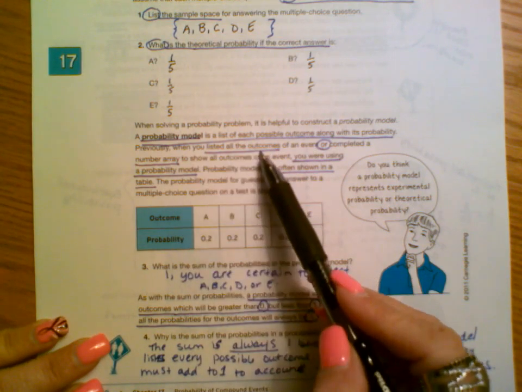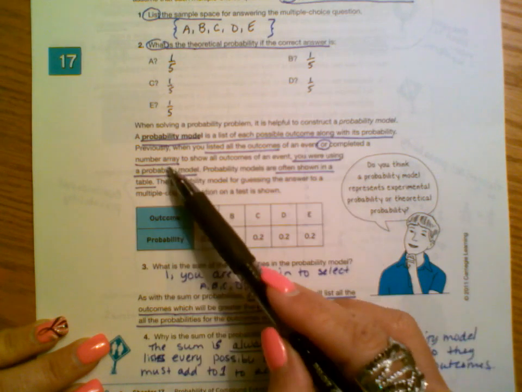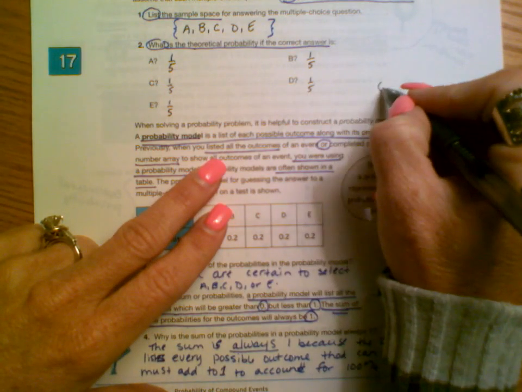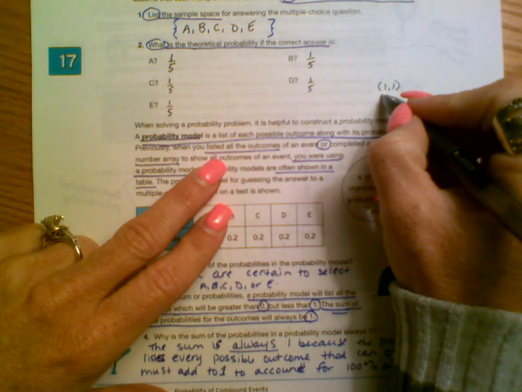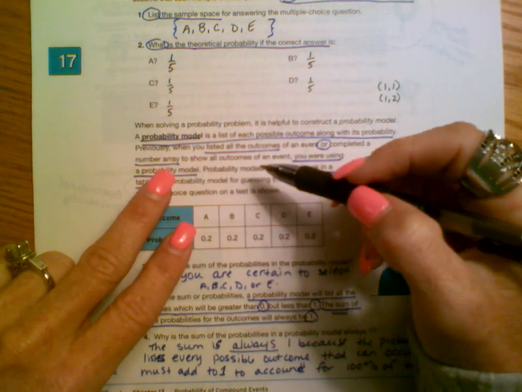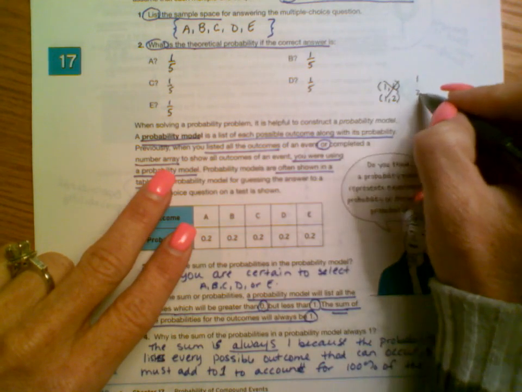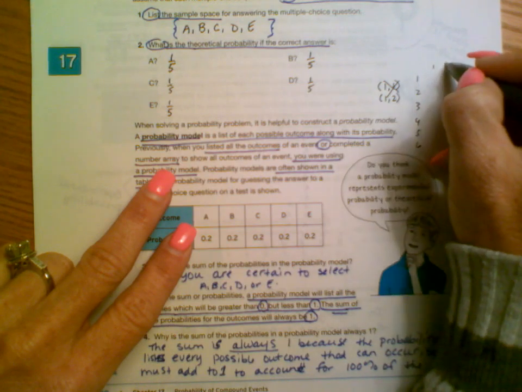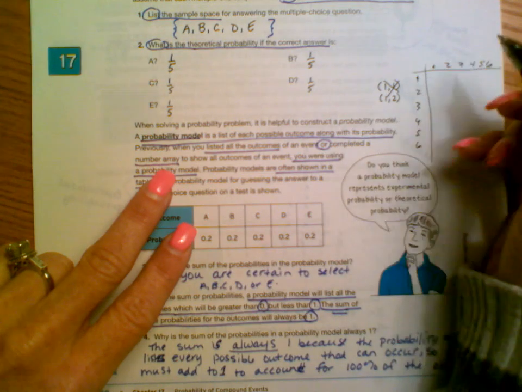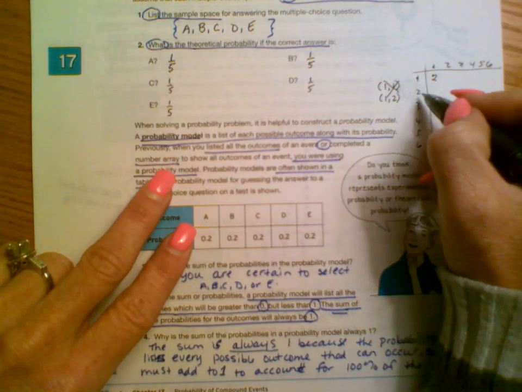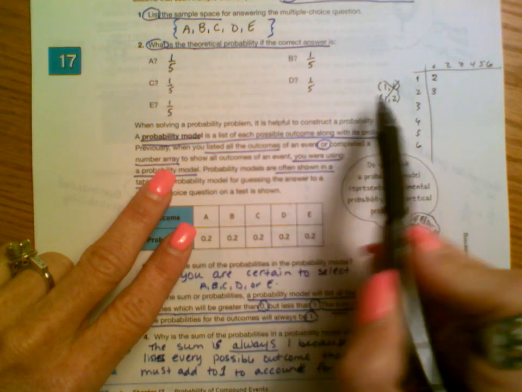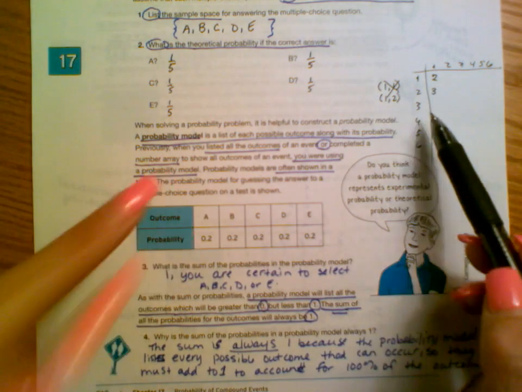So previously, when you listed all the outcomes of an event or completed a number array, remember back to when we rolled 2 dice and we said you could roll a 1 first and then a 1 second. I could roll a 1 on the first die and a 2 on the second. And I could make a list, or I could make the array. That's where I had the 1, 2, 3, 4, 5, 6, 1, 2, 3, 4, 5, 6. And we made a table, and we said if I rolled a 1 and a 1, and let's say I'm doing the sum, the sum would be a 2. If I rolled a 2 and a 1, the sum would be a 3. So we've done lists like this. We've done number arrays like this.